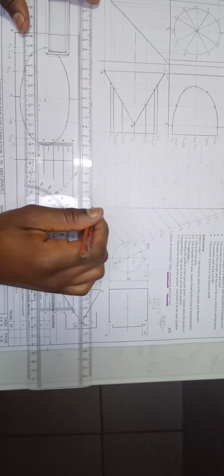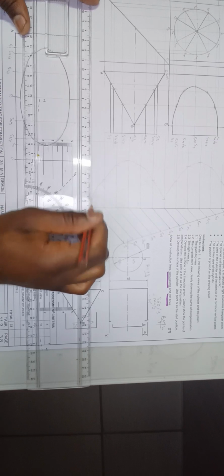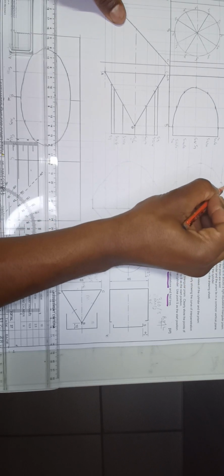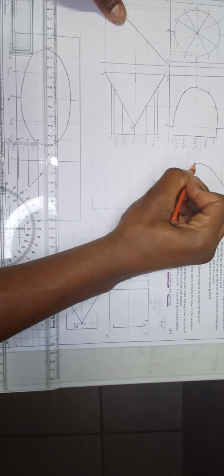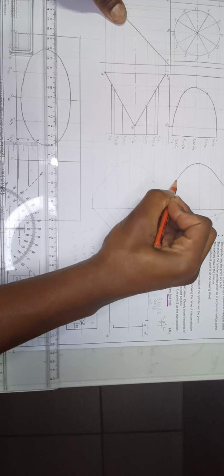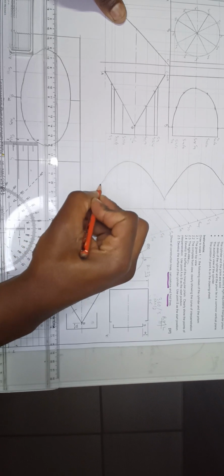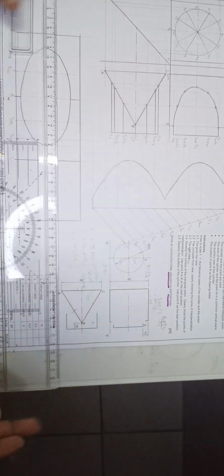Okay, and then now, not forgetting to show your fold lines. Alright, so that's how your drawing should look like.